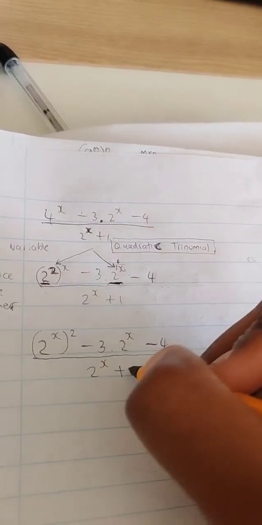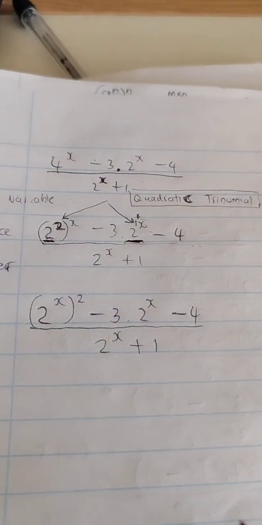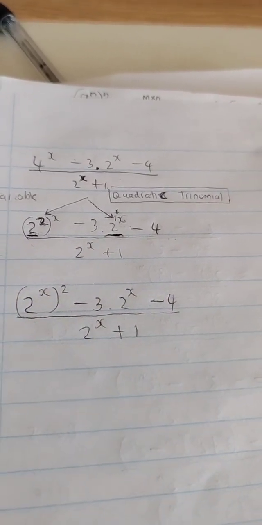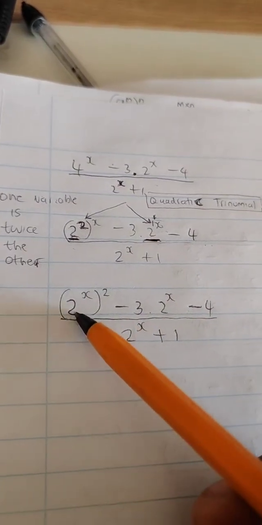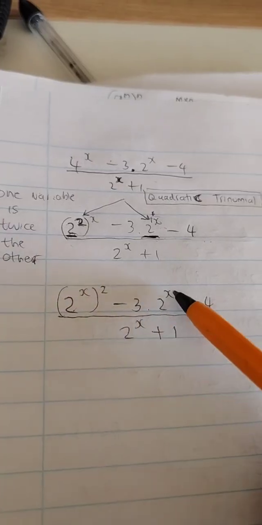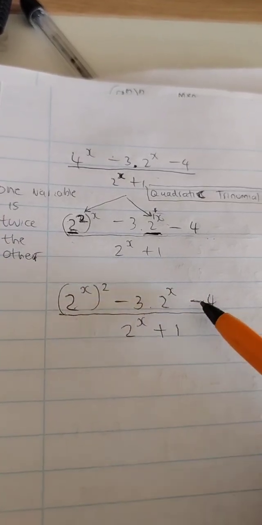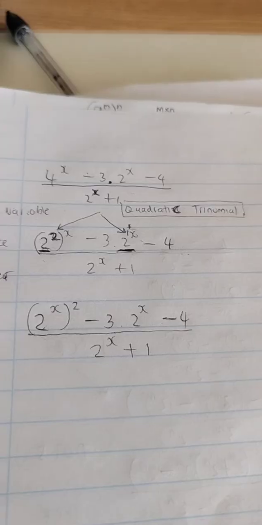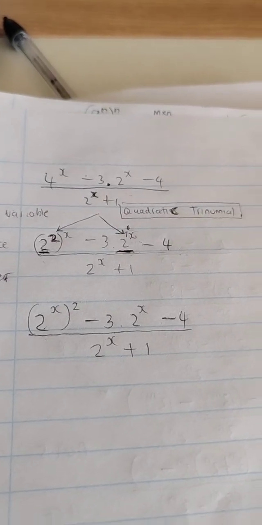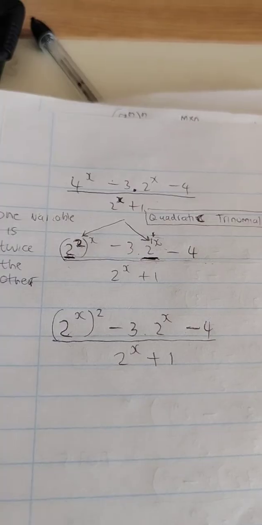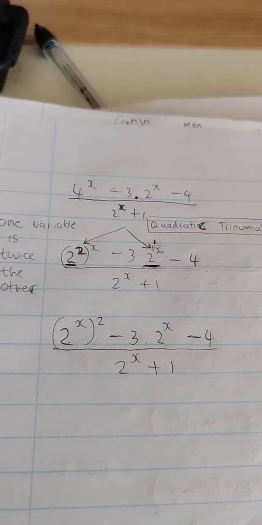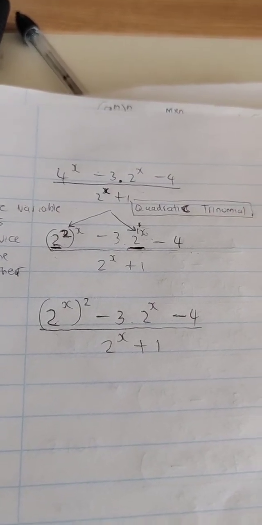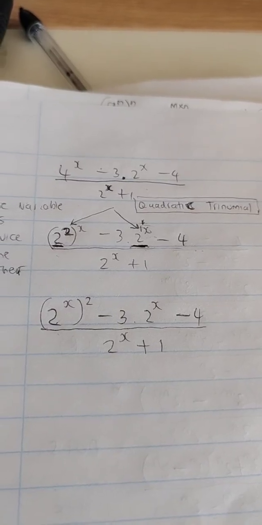In the denominator, I have 2 to the power x plus 1. So I'm going to factorize this numerator. This is my square term, this is my k, and then this is my constant. Some people let k be equal to it. Me, I don't really like the k thing, but I'm going to show you with the k, or you can decide to use another letter to factorize, because some people feel it's simpler when they do it like that, okay?